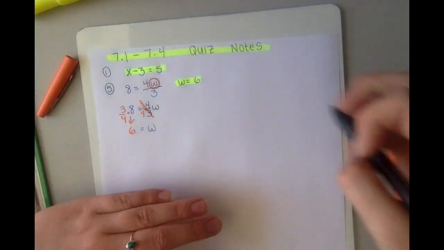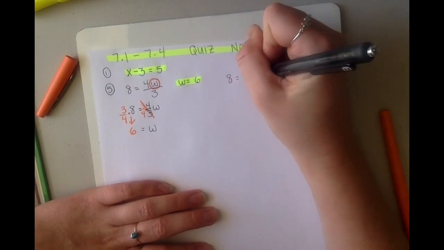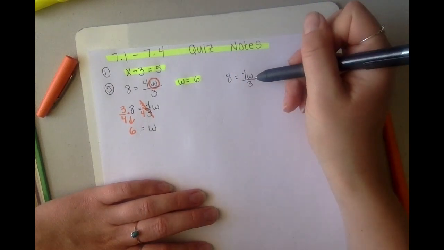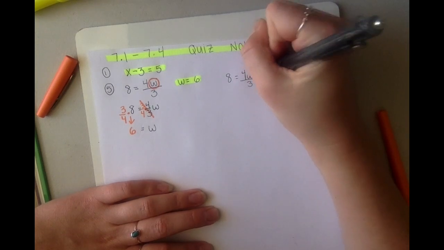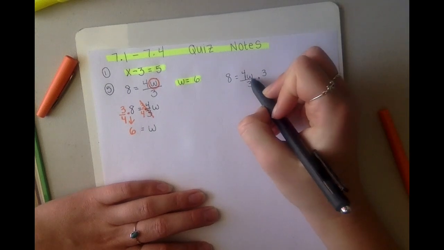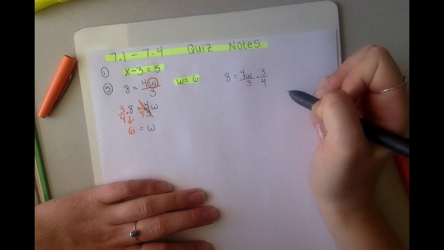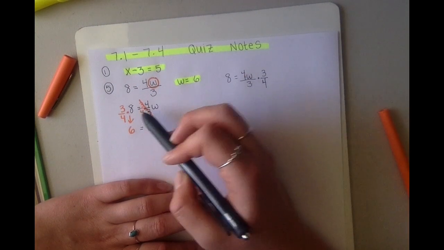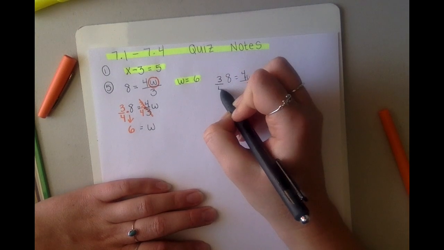Now, the other option I could have done is if I have 8 is equal to 4W/3, I can say I'm going to do the opposite to W. And right now W is being divided by a 3, so I'll multiply by a 3. And the W is being multiplied by a 4, so I'll divide by a 4. And do you see how that is the same thing that I did over here? I multiplied by the reciprocal. That's essentially what you're doing to each side regardless.